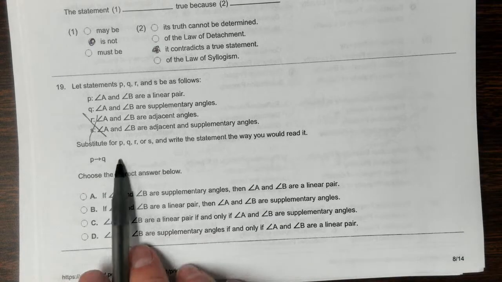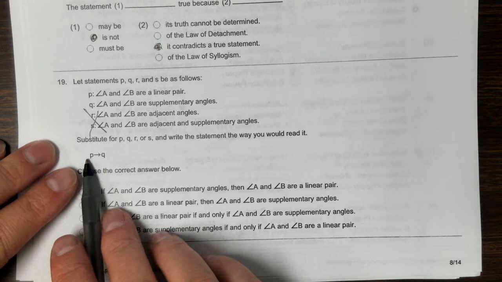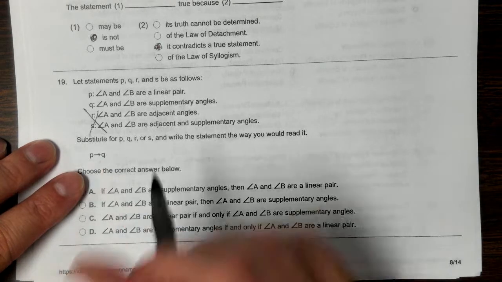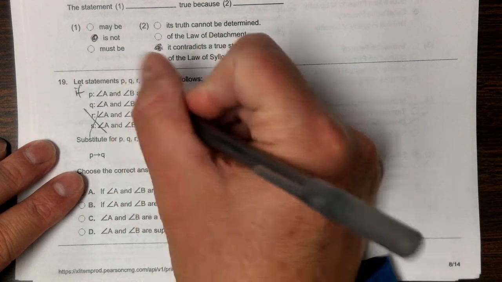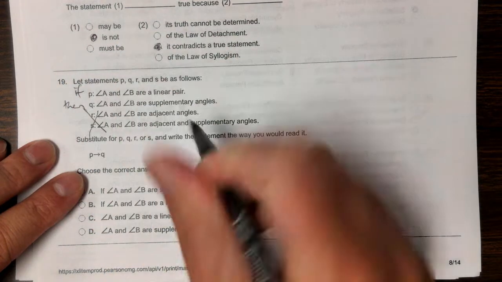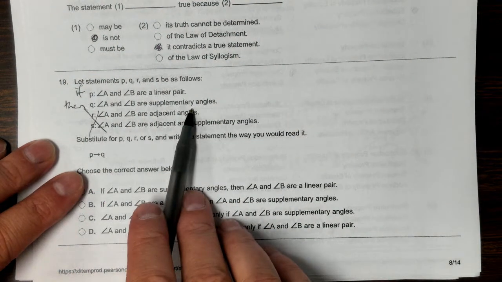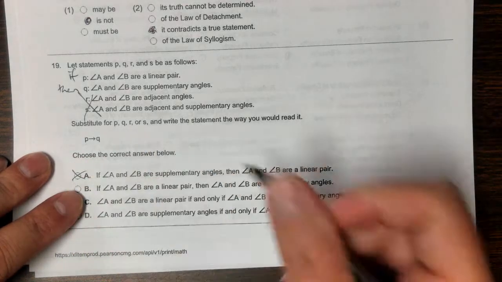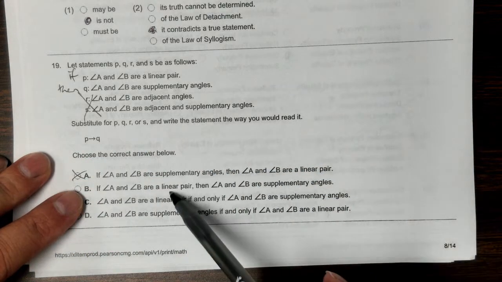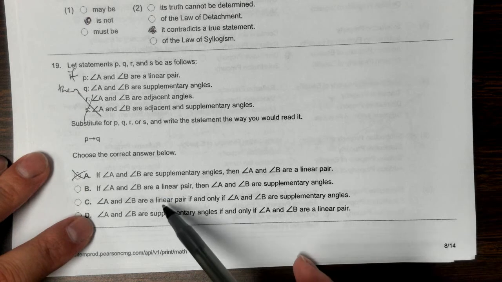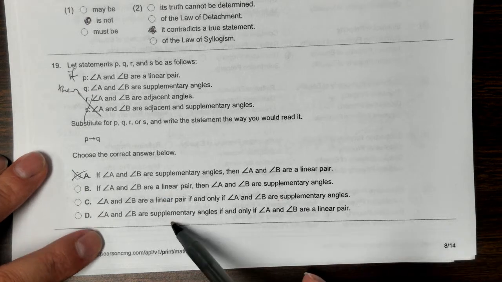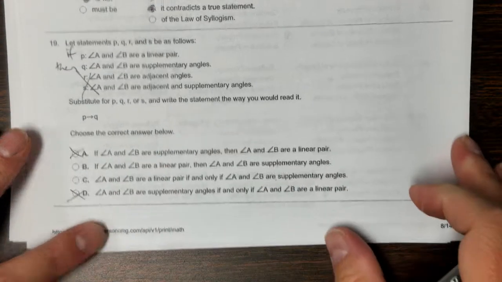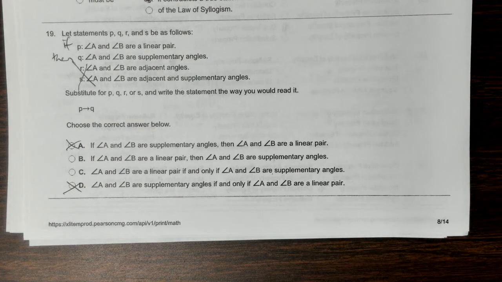Now, the other thing is it's going from P to Q, so it's like if the front, then the back. So if they're a linear pair, then they're supplementary. So it's not A. There's linear, there's supplementary, here's linear, there's supplementary, and here's supplementary. So at this point we know for sure that it's not A or D.